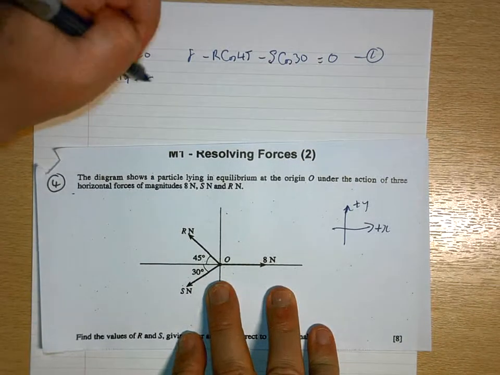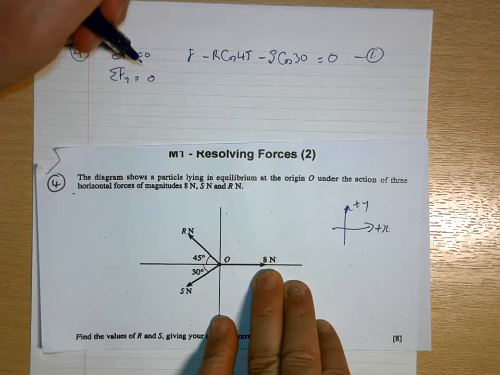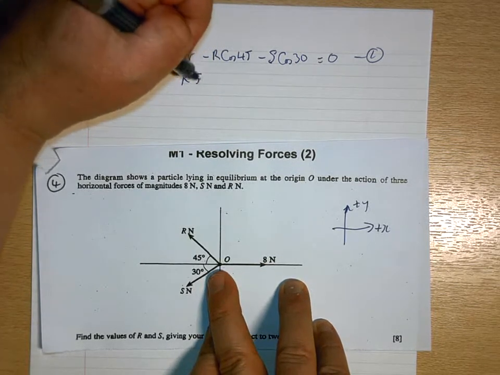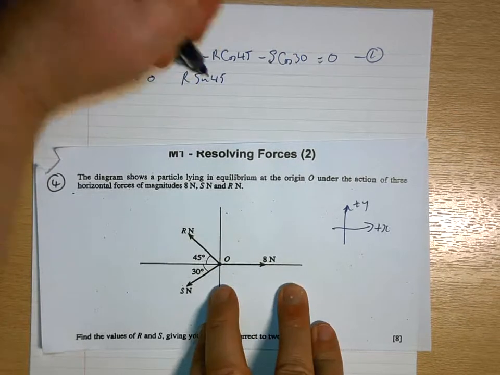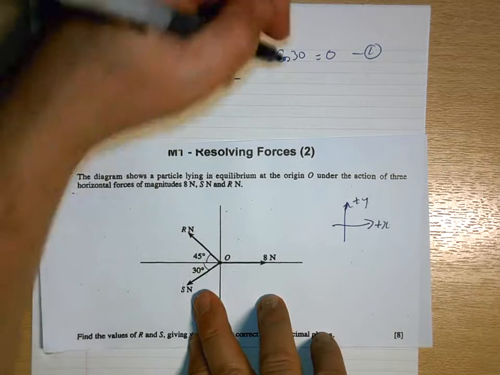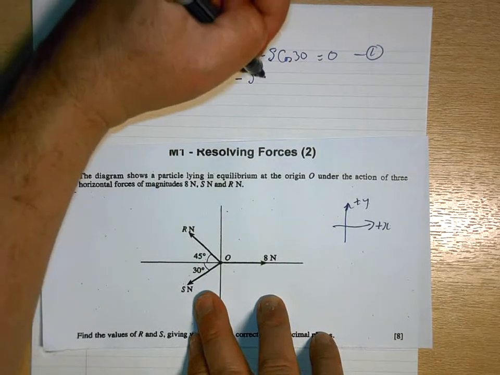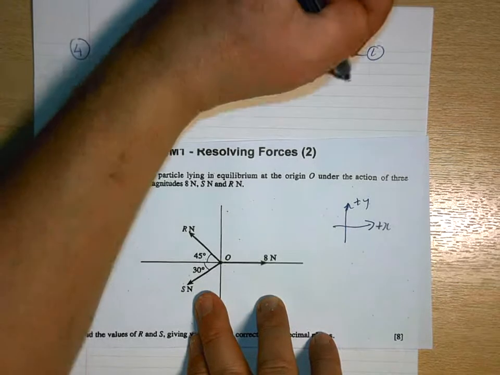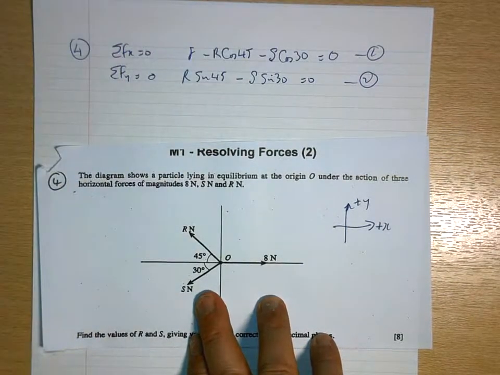Sum of the y components must equal 0. There is no y component of that. It's going to be R sine 45 minus, because this is pulling in the negative y direction, S sine 30 equals 0. So that's the mechanics over with.